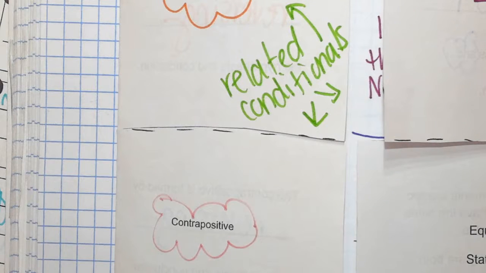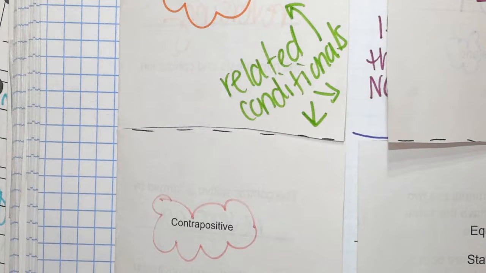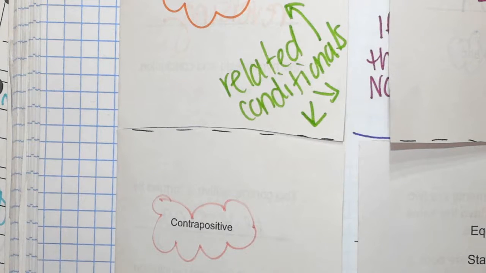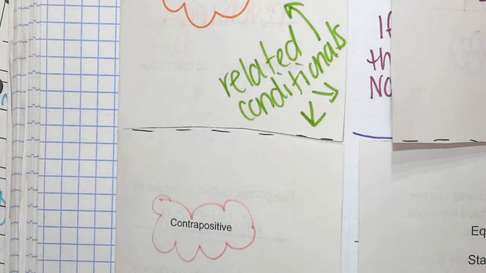What is a conditional? Open the flappy that says conditional and tell me what a conditional is. It's an if-then statement, right? A conditional is an if-then statement and it can be true or false.